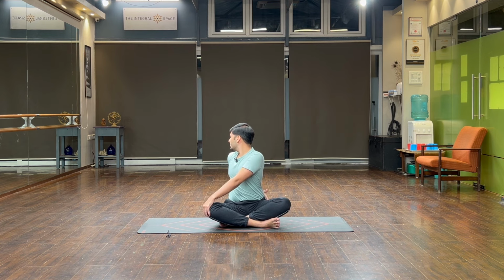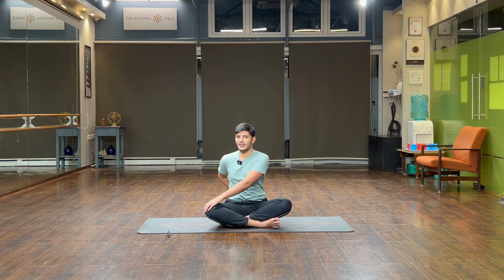Release your hands and now let's switch sides to go on the right. So the left hand goes on the right knee, right hand behind your back and gently twist to the right side. Breathe well once you're there and let's hold for 1, 2, 3, 4, and 5. Slowly and gently come back to the center. Release your hands and relax.